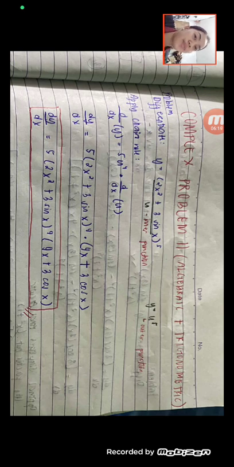Again, you just need to identify what is your inner and outer function in that specific problem. After differentiating the outer function, you multiply it by the derivative of your inner function. So that is for algebraic and trigonometric function.